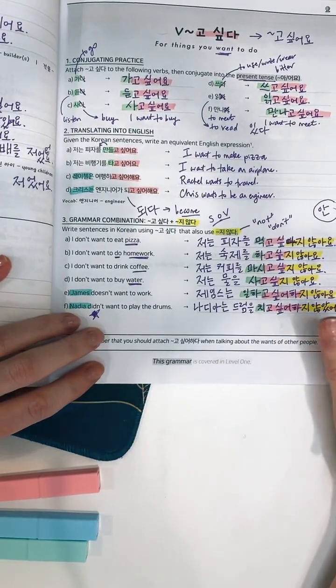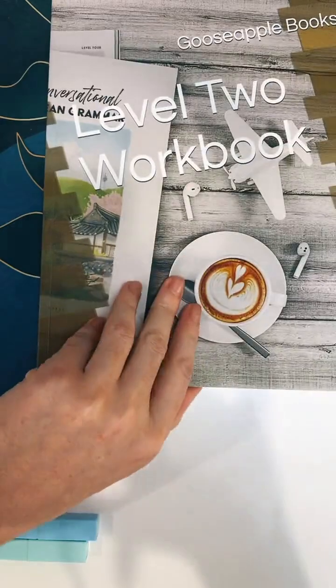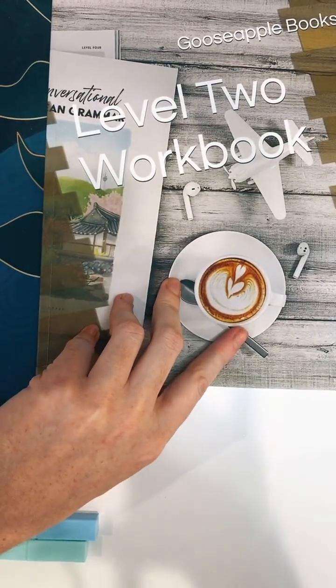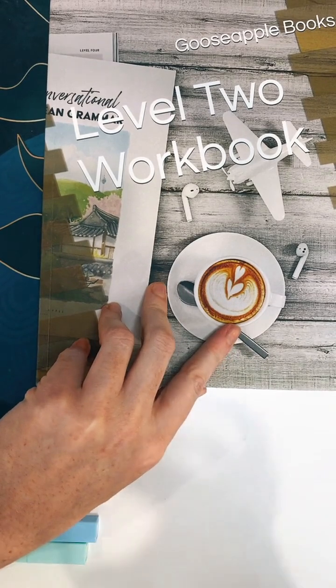What is the name of the book? The name of the book is Level 2 Workbook. This is the title of the book.